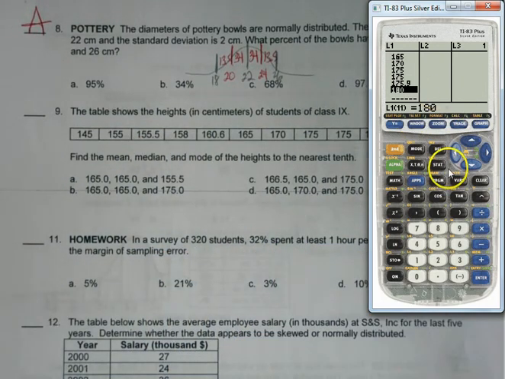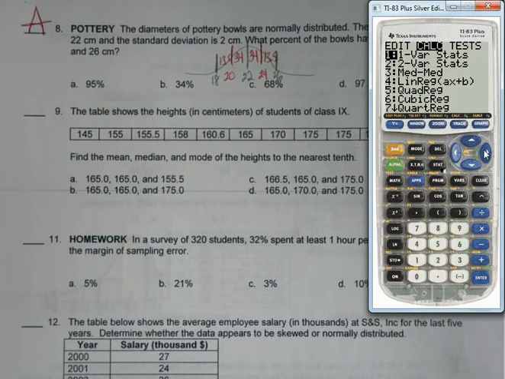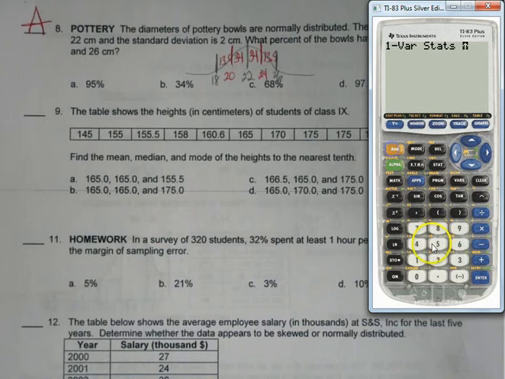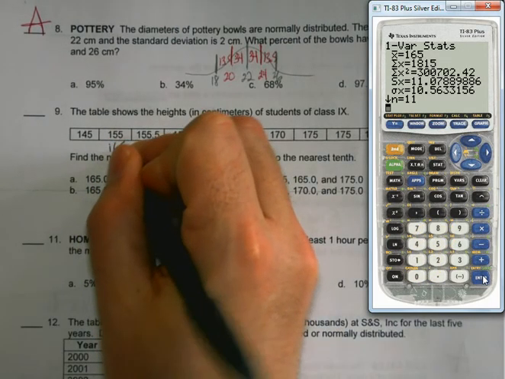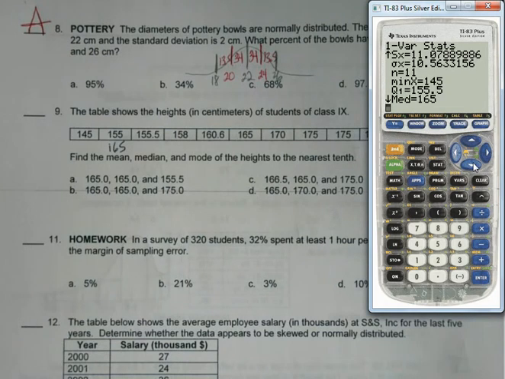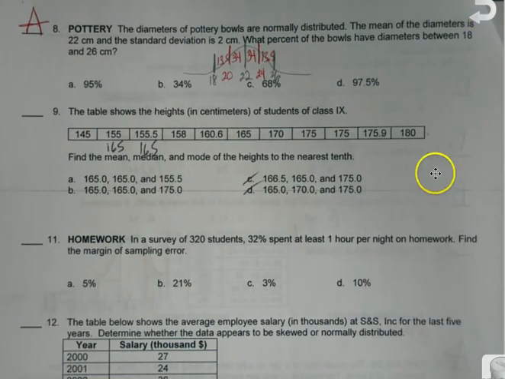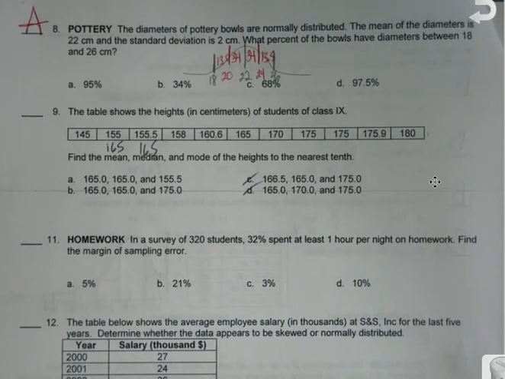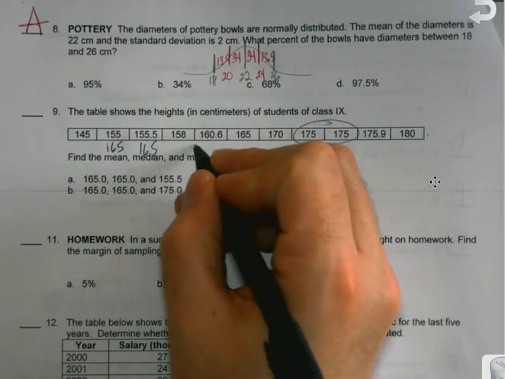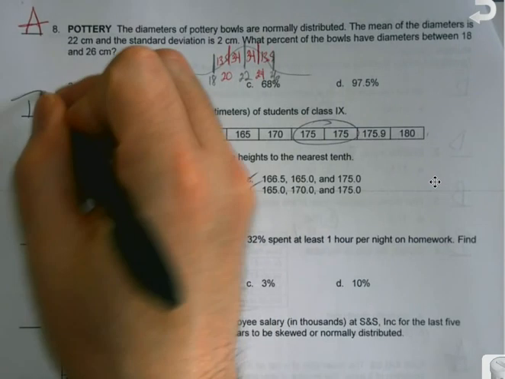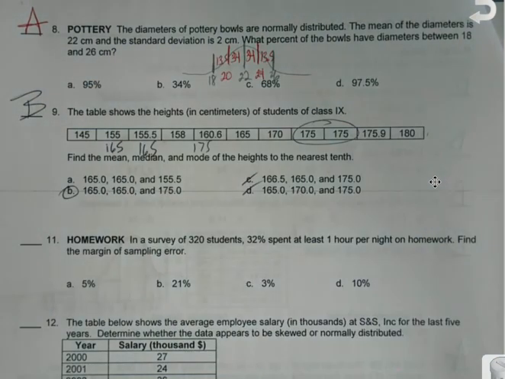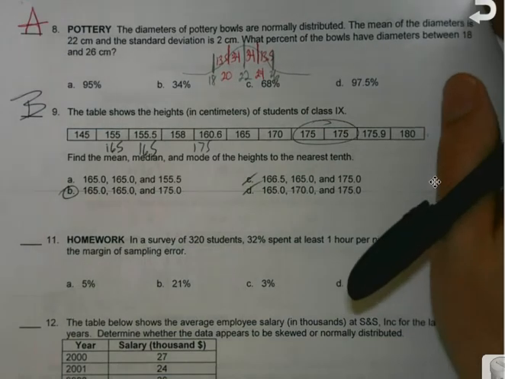Okay, feeling good. Back to stat. We want that one variable. Stats. Go. List 1. Okay, so my mean is 165. If I scroll down a little further, my median, 165. So those two are eliminated. What's my mode? 175, because I've got 2 of them. That's the only one I have 2 of. Good to go. Could you do it all by hand? Sure, but I just like the calculator.